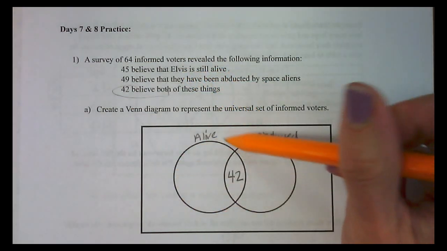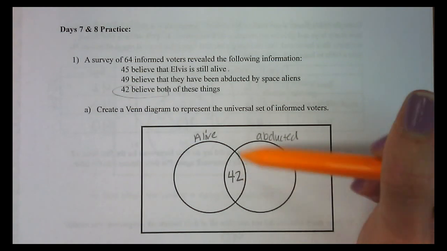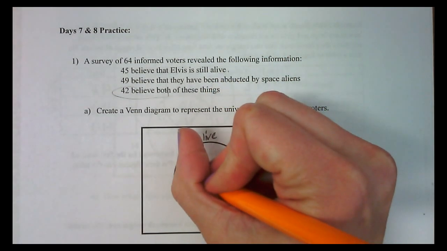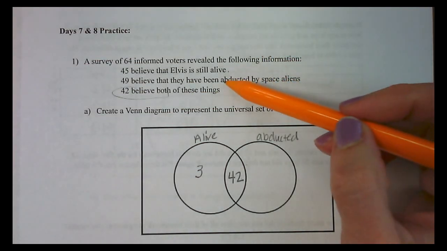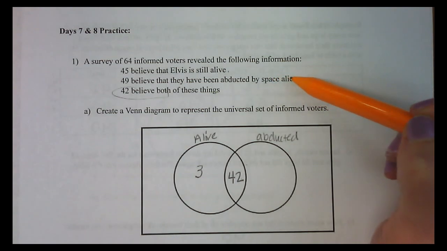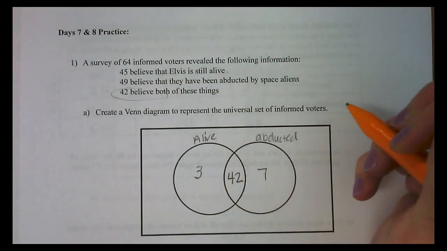So in this circle, we have 42 already. So the difference would be 3. That would go to the alive section. 49 believe they have been abducted by space aliens. So we have 42 already. So 7 would go here.